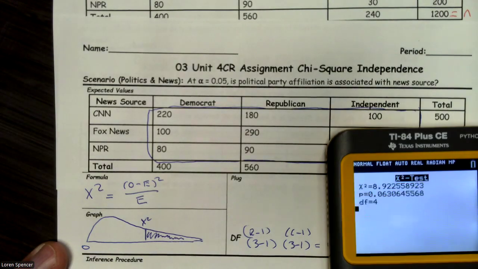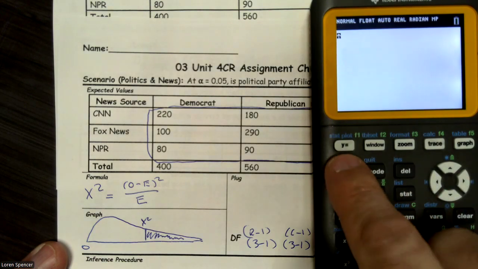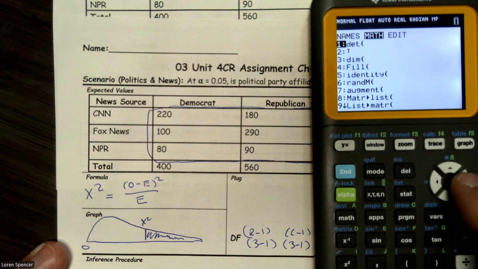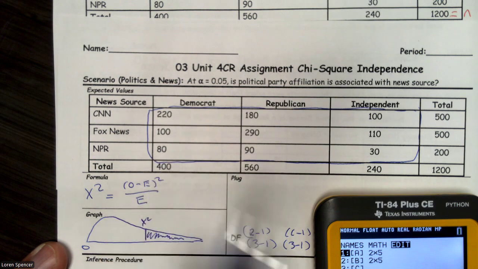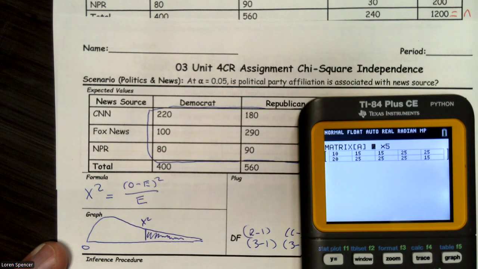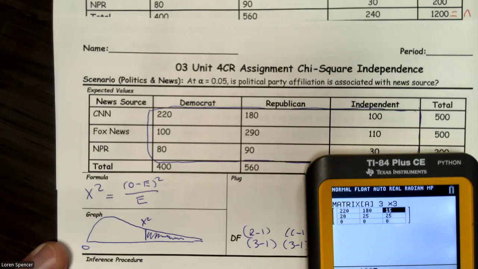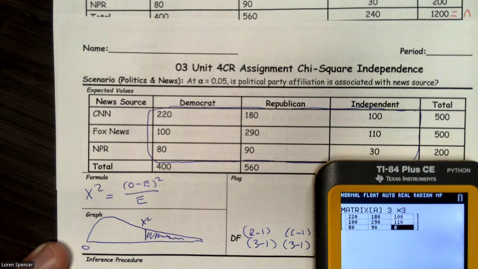All right, so we're going to enter the matrix. To do that, we're going to press the blue button, and we're going to find the button that says matrix above it in blue. We're going to arrow over to edit. In this case, we have 1, 2, 3 rows, so we're going to make it 3 by 3, and we can just type over what's already in the calculator. So I have 220, 180, and 100. I have 100, 290, 110. And then we have 80, 90, and 30.